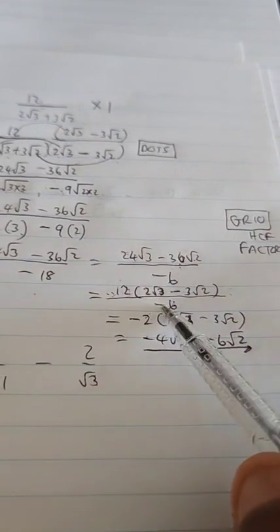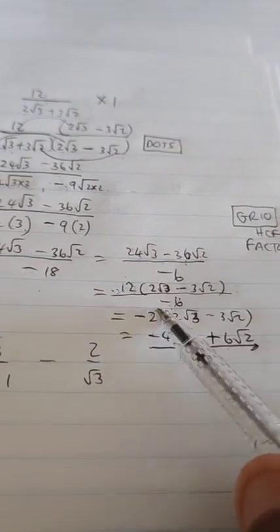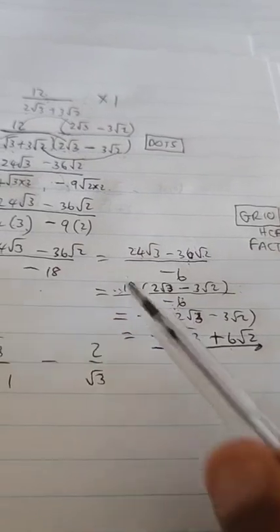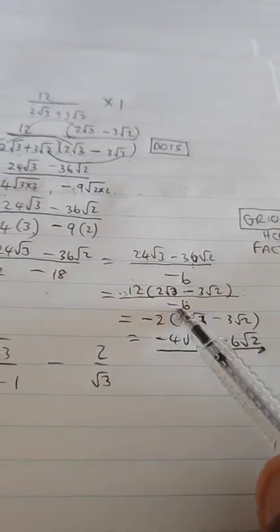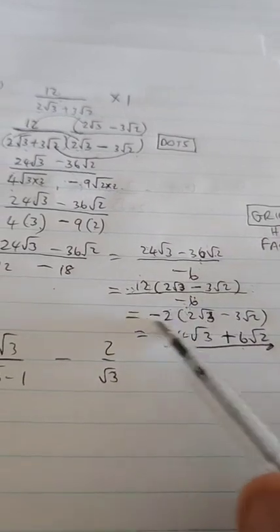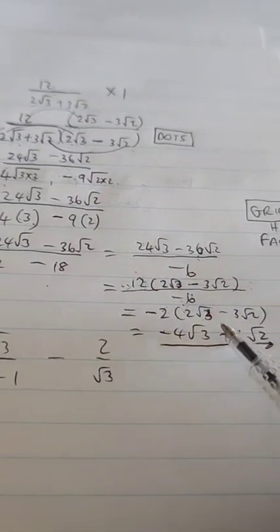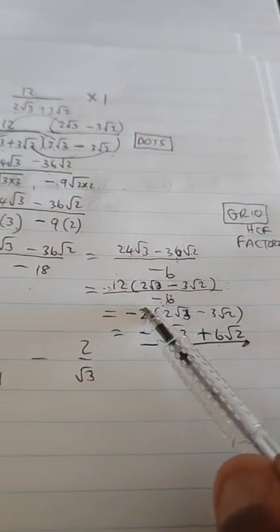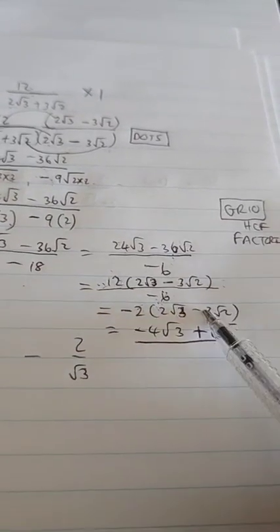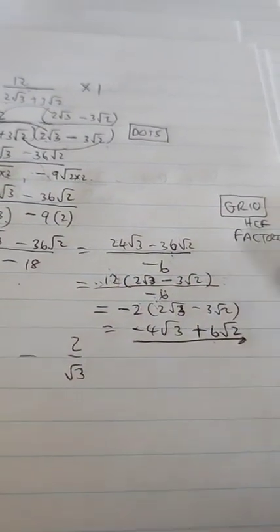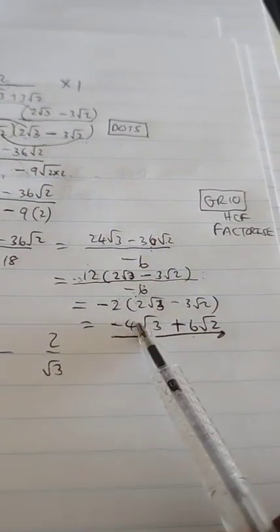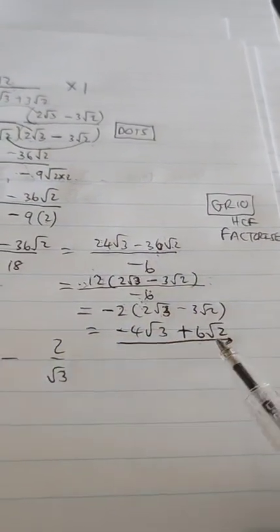So you have 2 divided by negative 1, which gives you negative 2 for your outside number. Or you can say 12 divided by negative 6 is negative 2 in the numerator. Okay? Then you take the negative 2 and distribute it to the 2 terms, which is very important, which will lead you to negative 4 root 3 plus 6 root 2.